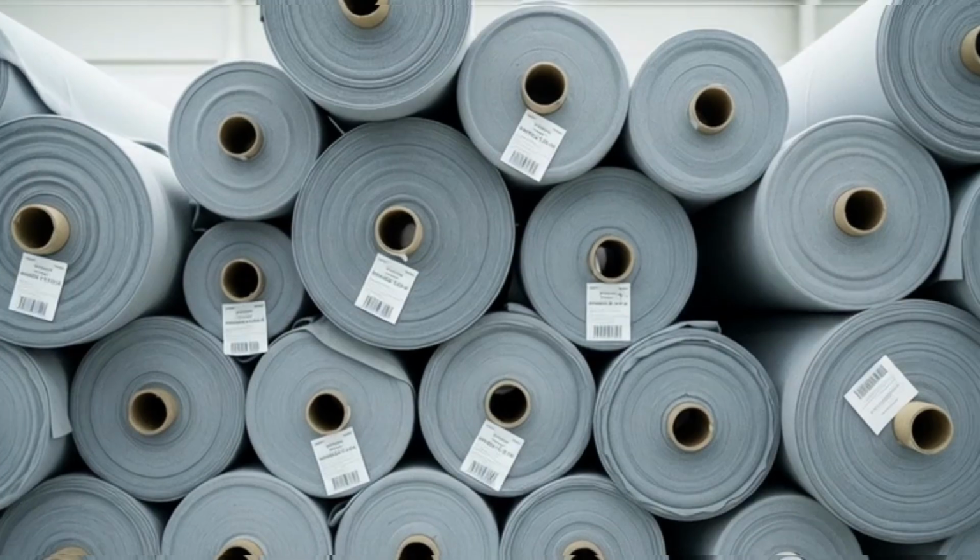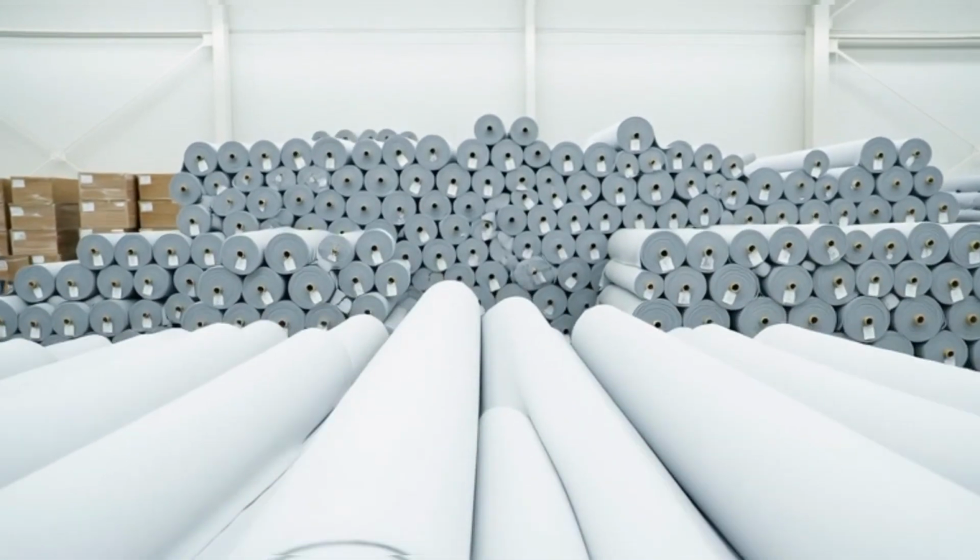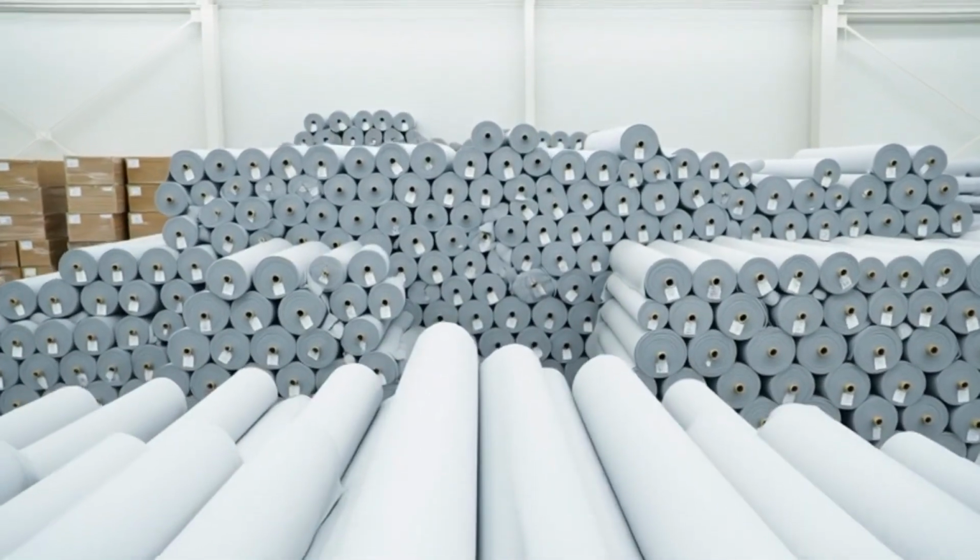Finished fabric. Finally, the finished fabric is inspected, rolled, and prepared for delivery. It is now ready for use in garment production.